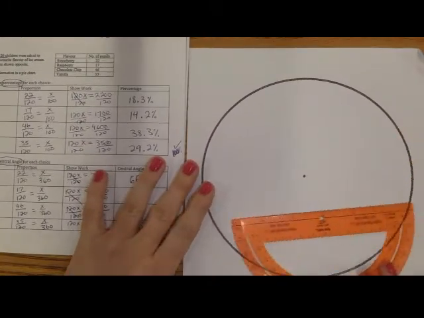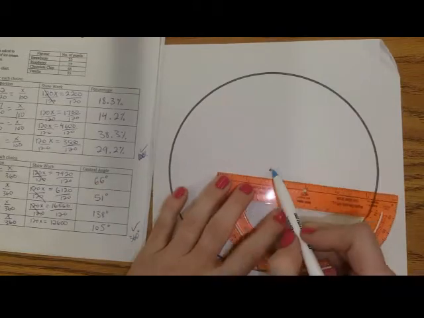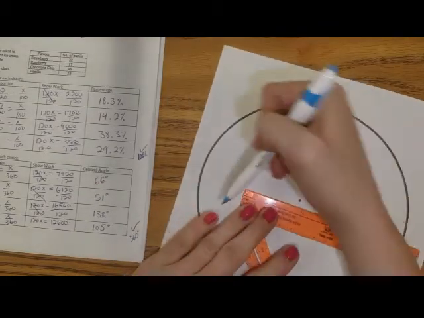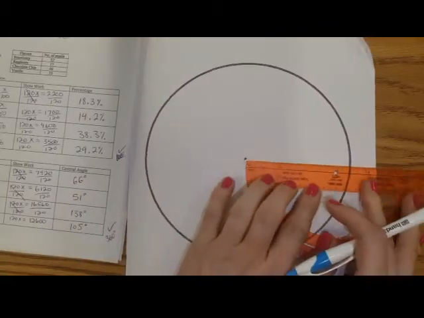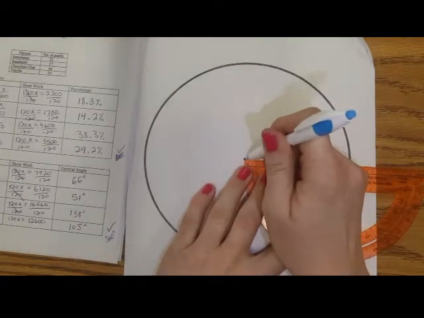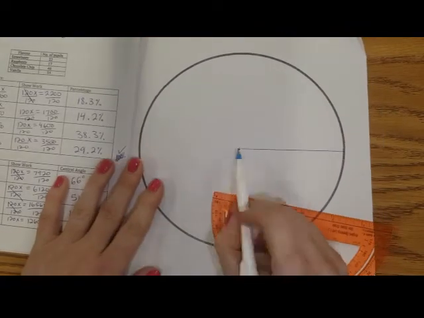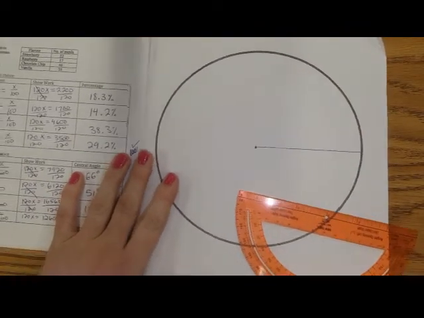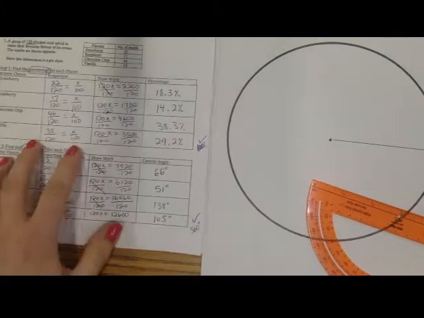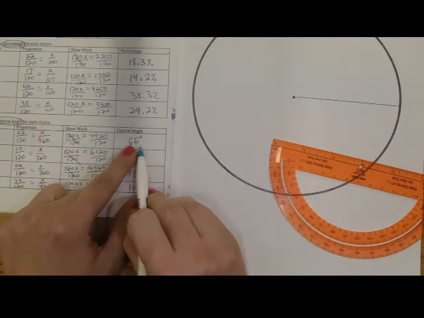Okay, so the first thing you're going to do is draw a radius of your circle. And it doesn't matter, you can draw it here, you can draw it here, it's just going to be your starting point. So you just use the straight edge and go from the center of your circle to the edge. And that'll be where we're going to start. So this is going to be 0 degrees right here. And so our first flavor is strawberry. And we're going to measure 66 degrees for strawberry.